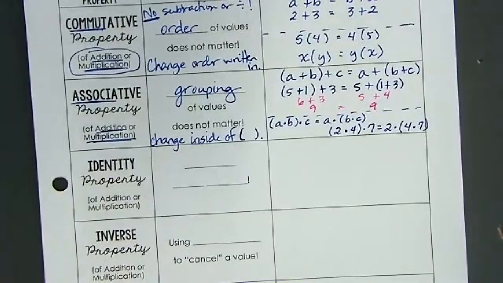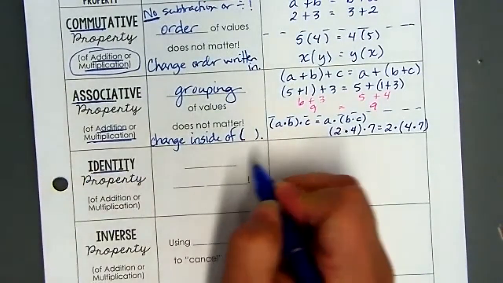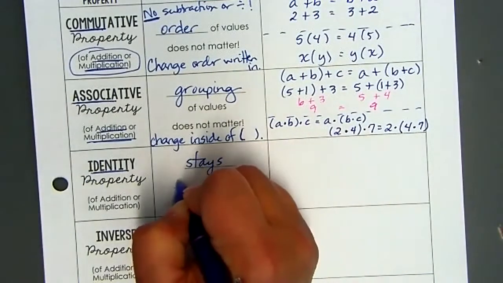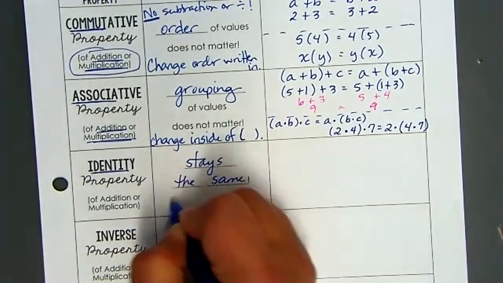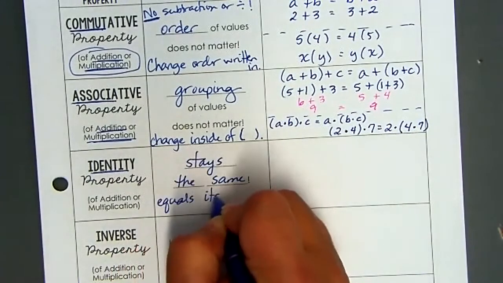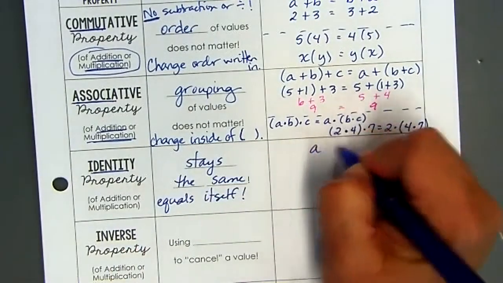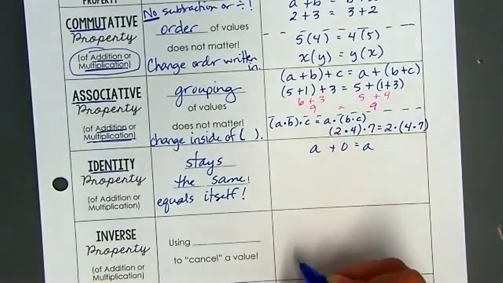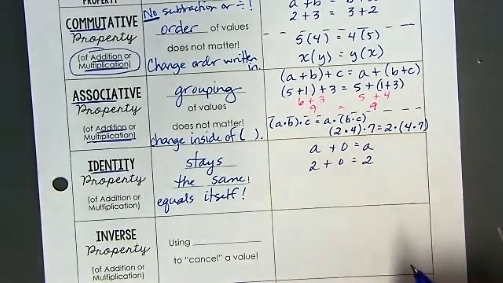Identity. For the identity property, you think of it as stays the same. Another way is equals itself. So if I have a plus 0, it equals a. 2 plus 0 equals 2.